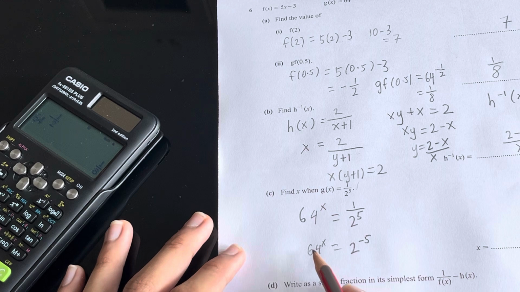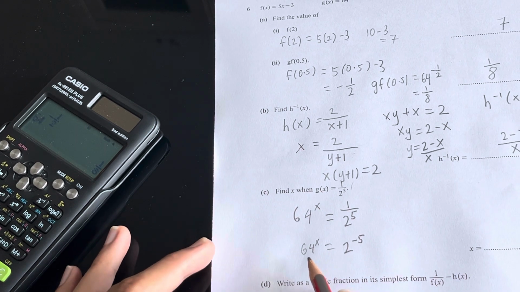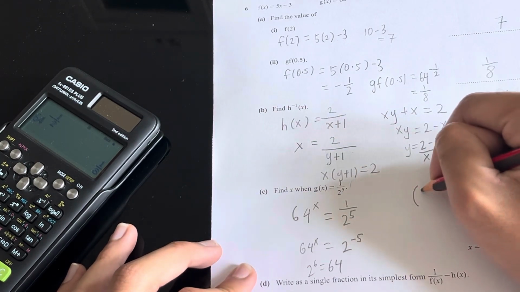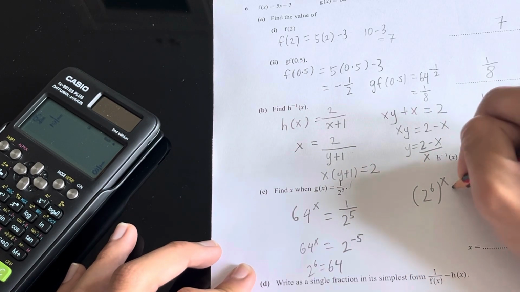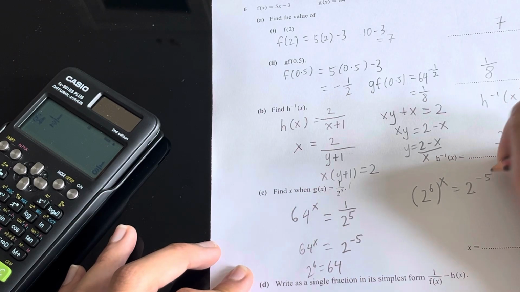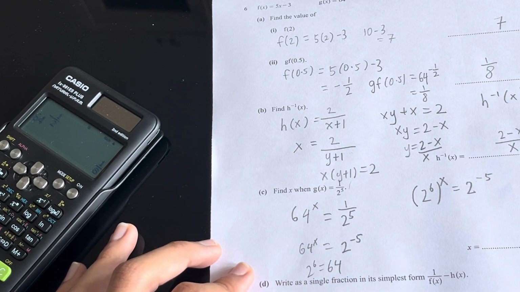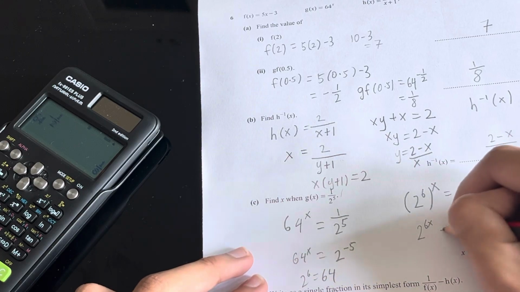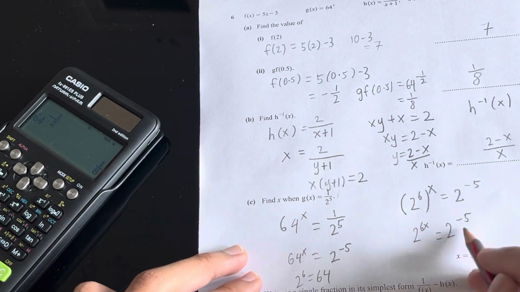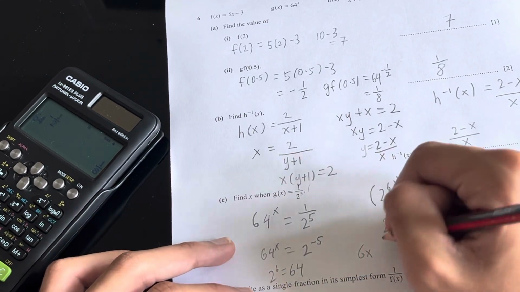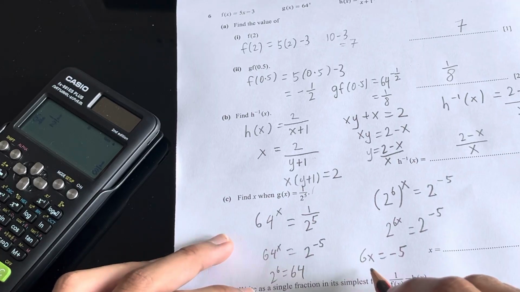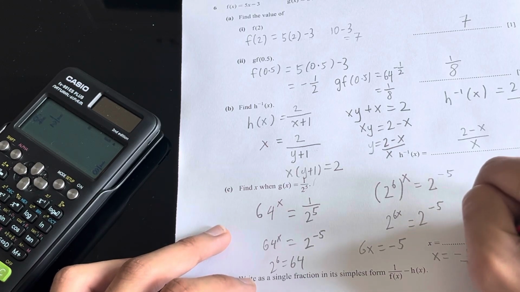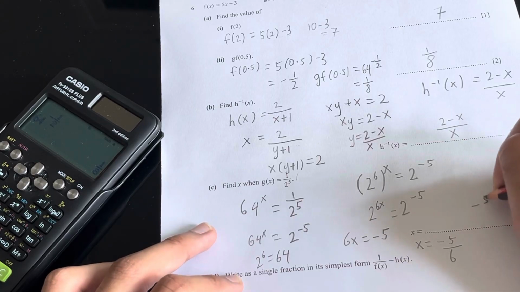And now what we need to do is make the bases the same. So we can rewrite 64 as 2 to the power of 6, because 2 to the power of 6 is equal to 64, correct? So we can write it over here. 2 to the power of 6, to the power of x, is equal to 2 to the power of negative 5. Okay? Now, we need to multiply 6 with x. So we get 2 to the power of 6x is equal to 2 to the power of negative 5. Now we have the bases the same. We just need to write 6x is equal to negative 5. And what's the opposite of timesing by x? Well, that is dividing by x on both sides. So we get x is equal to negative 5 over 6. And that will be our answer.